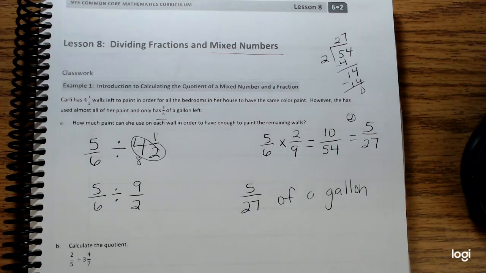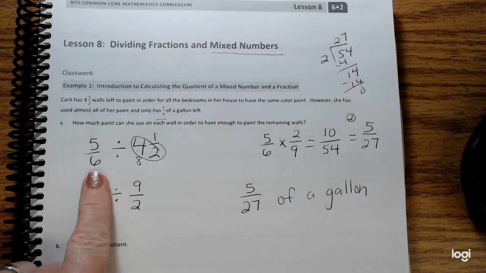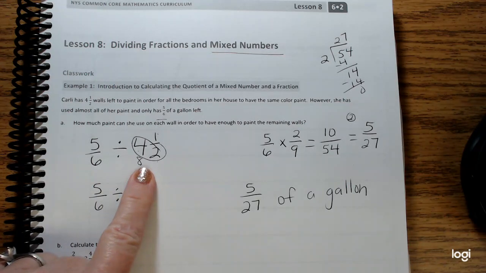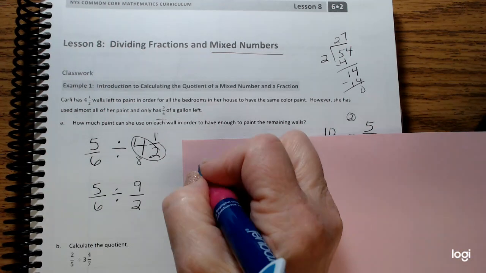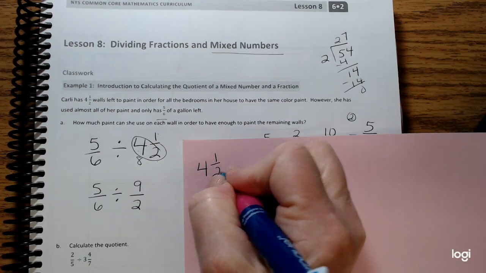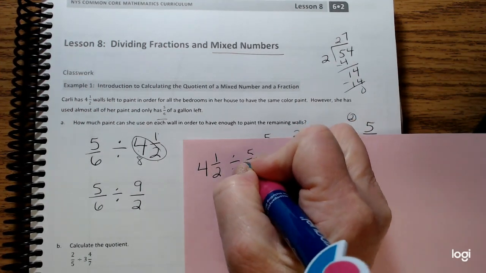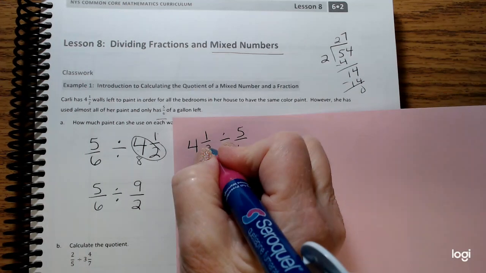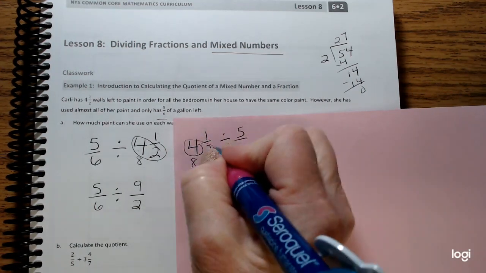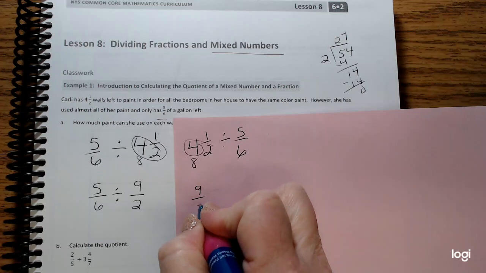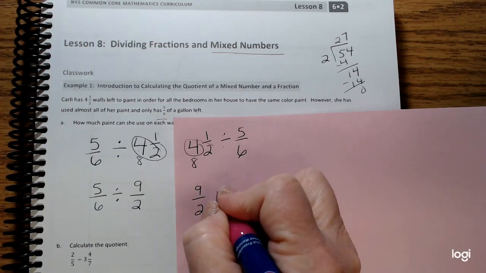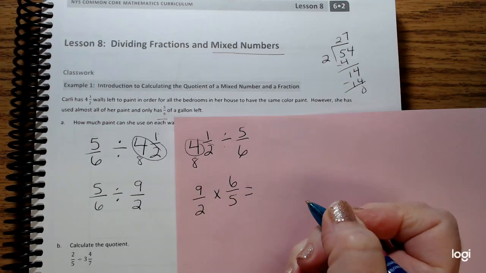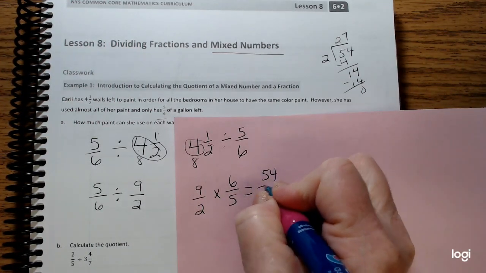I had some students in the past who were always very concerned about whether, when they had a story problem like this, they put the numbers in the correct order. Obviously, if we would have put 4.5 first and divided it by 5/6, just watch carefully and let's see what my answer would be. If I change this to an improper fraction, it was 9/2. Keep, change, flip. So I would have 54/10.